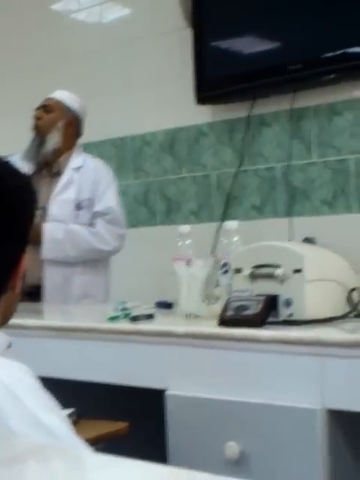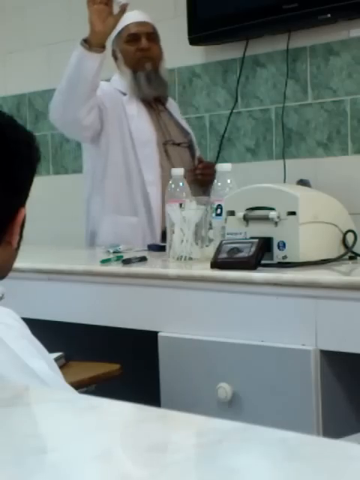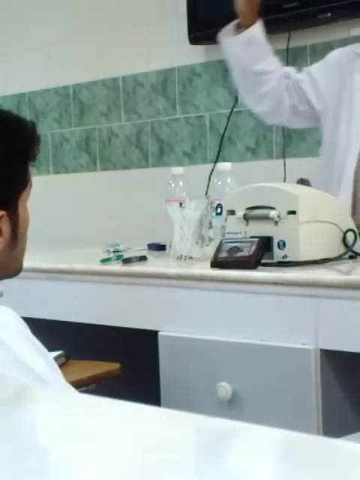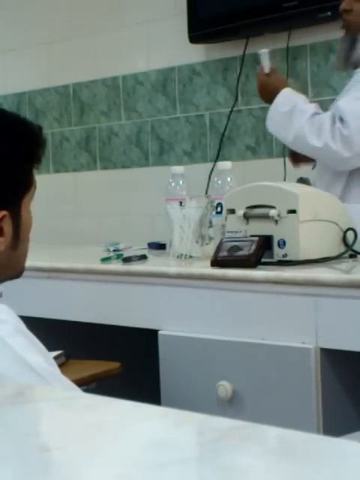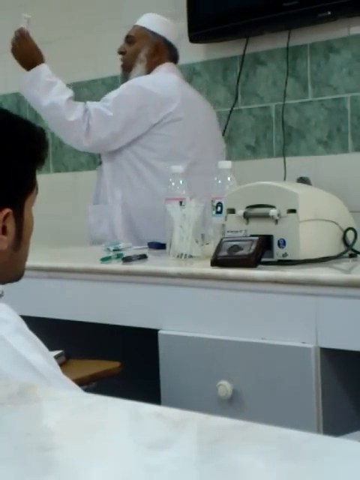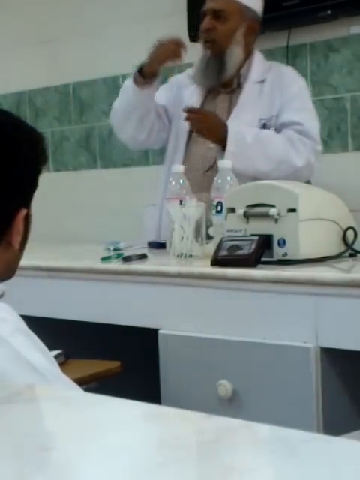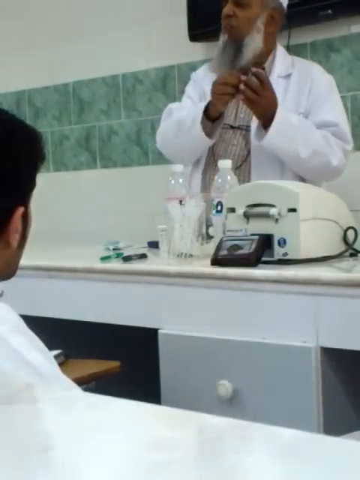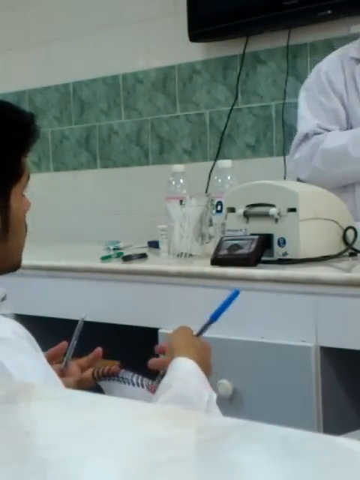This coding chip is available whenever you purchase the box of glucose strips. With every glucose strips box, a specific coding chip having information about these glucose strips is available in the bottle. So you have to open the bottle, take out the coding chip, put it inside here, and then you can introduce your glucose strips.